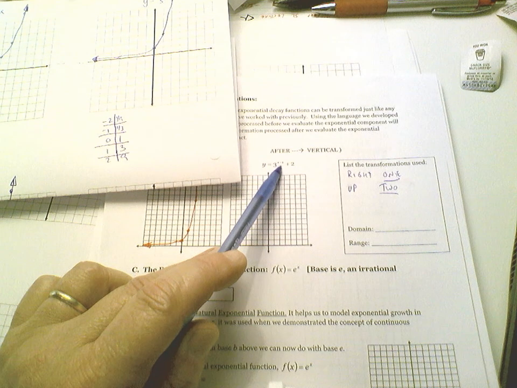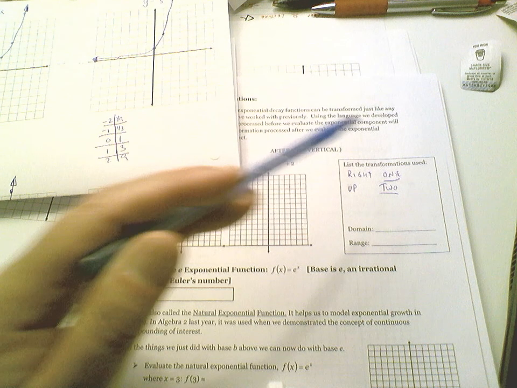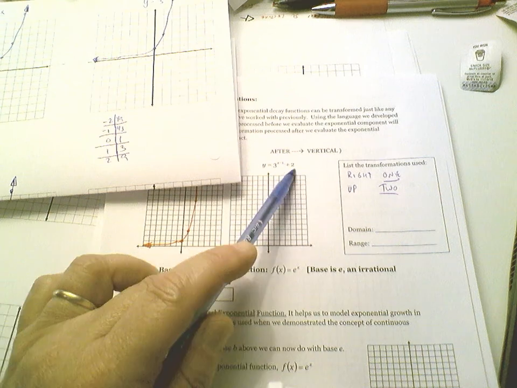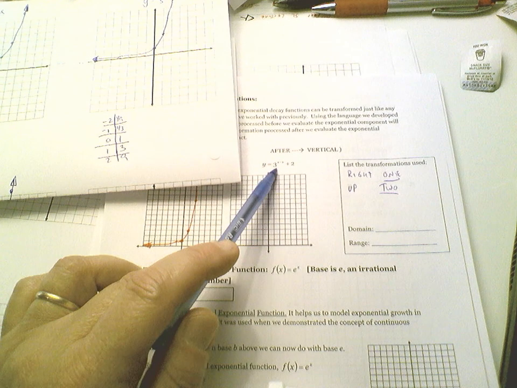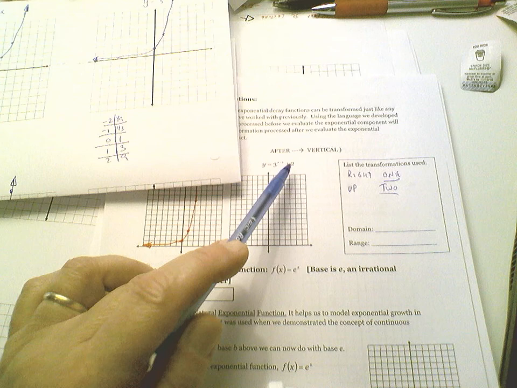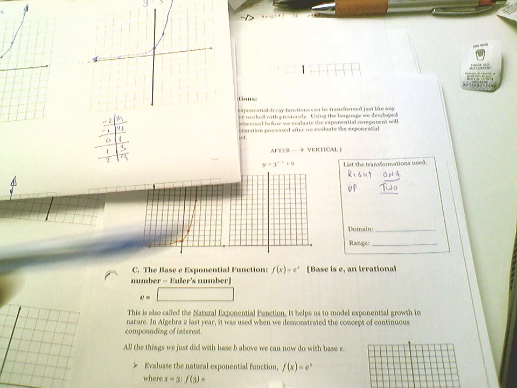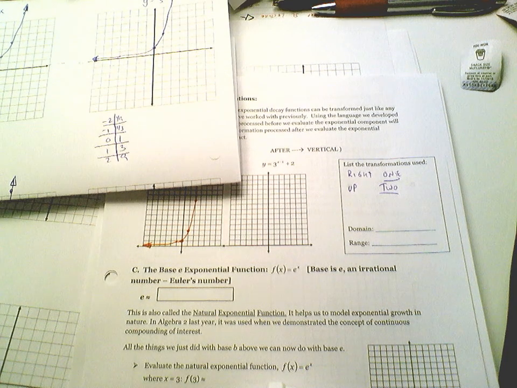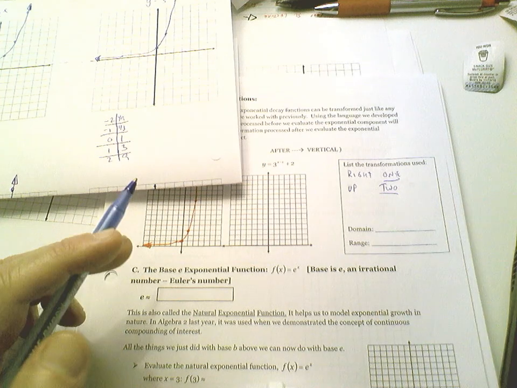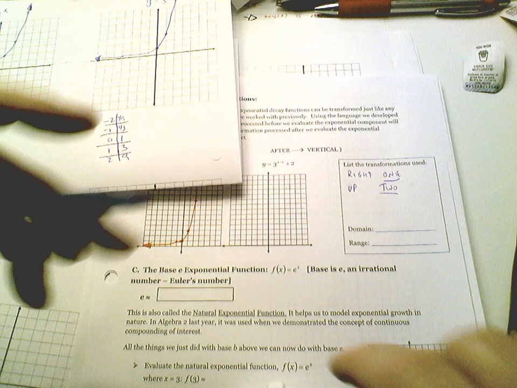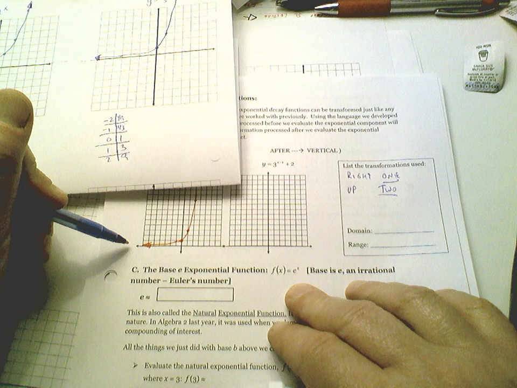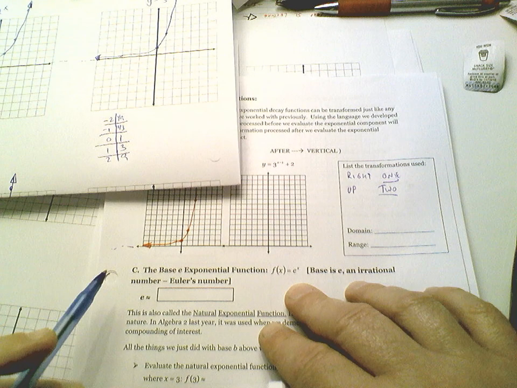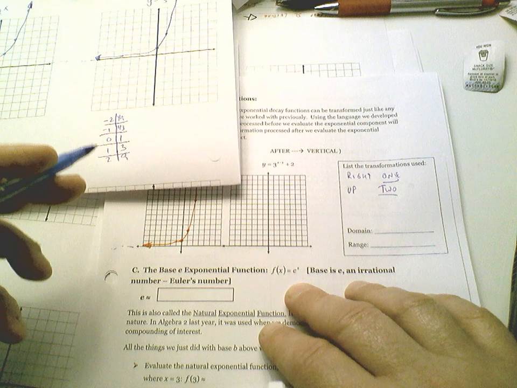And then plus 2, that's after I do 3 to whatever power. That's a vertical impact, and it's an up or down. In this case, it's up 2. So the first thing that comes out that's very, very useful, remember we said horizontal asymptote travels with any vertical shift. Well, my horizontal asymptote used to live at y equals 0. Now it's going to live at y equals 2.